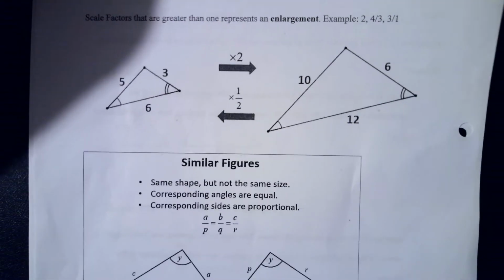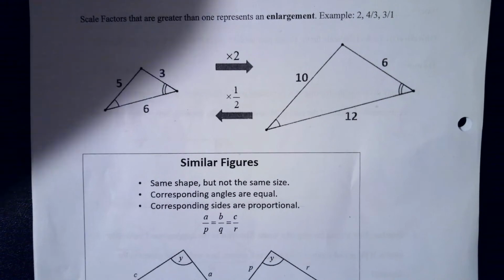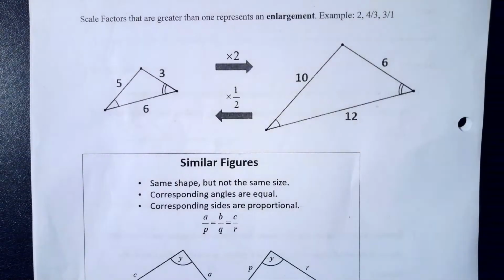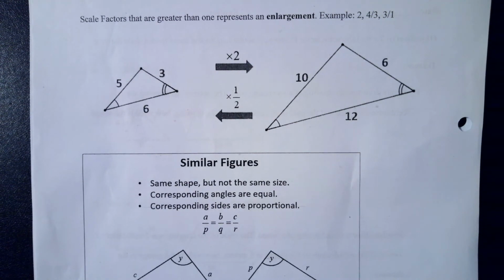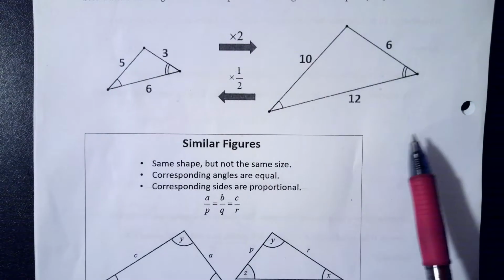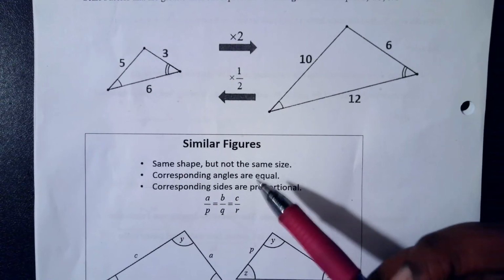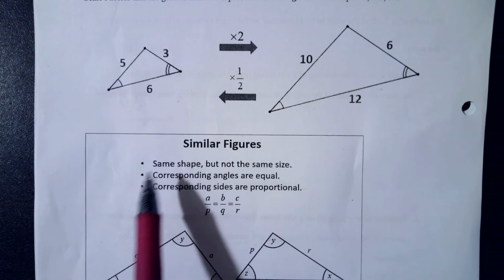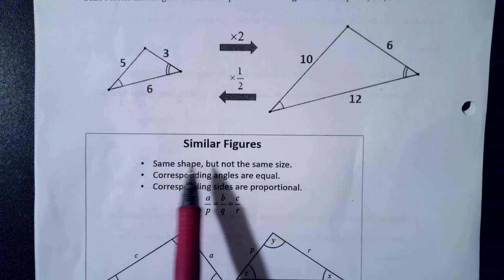Alright? Remember earlier we said that with the scale factor, the figures have to be similar. So figures have to be similar. How do we know when a figure is similar? The figures have to be the same shape.